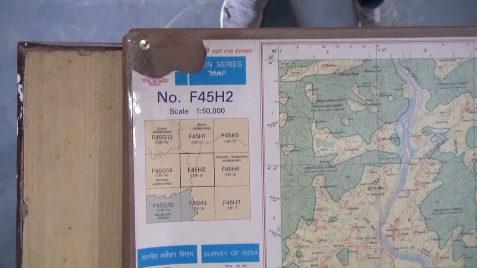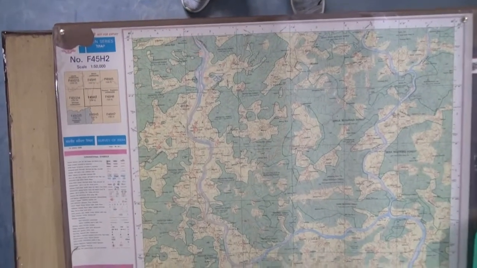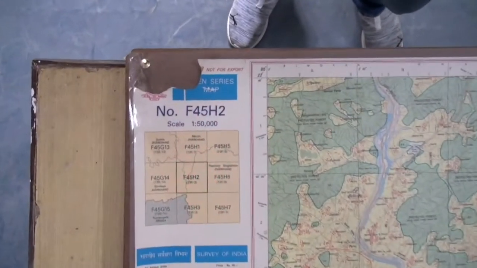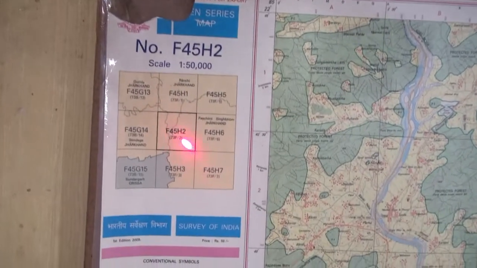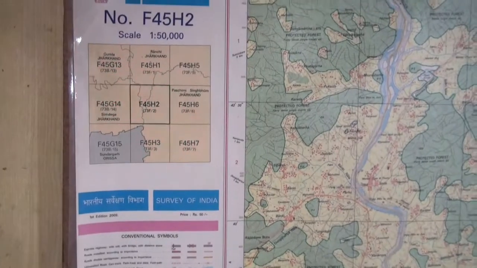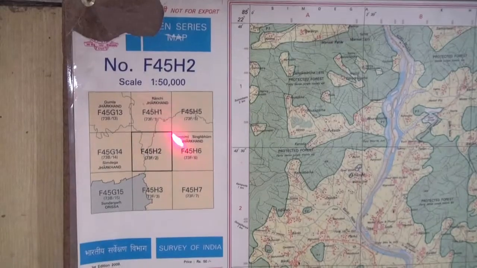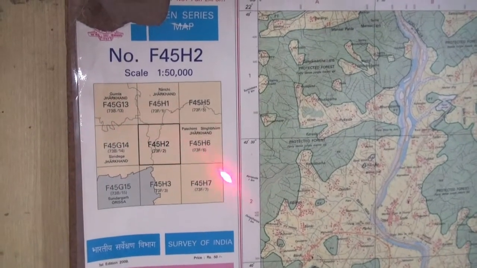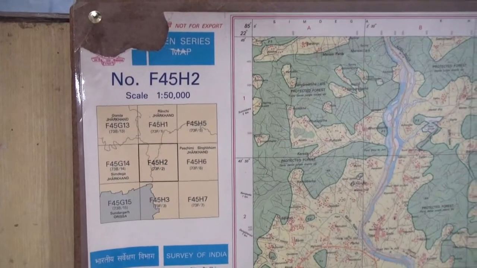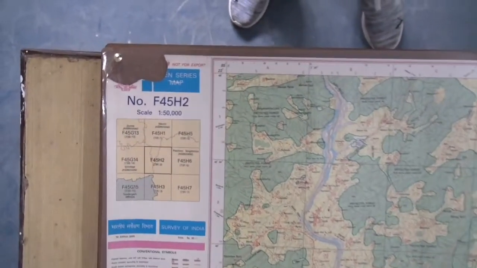For Kanke block, at 1:50,000, there would be two or three such maps. The location that you are talking about, they will find out. Say a particular place in Kanke, they will find out and tell you which code map you have to get. They will tell you, oh, this is the adjacent place, and your map should lie in this one, F45H2. Just for the sake of illustration, I'm telling you. So this map you will get.